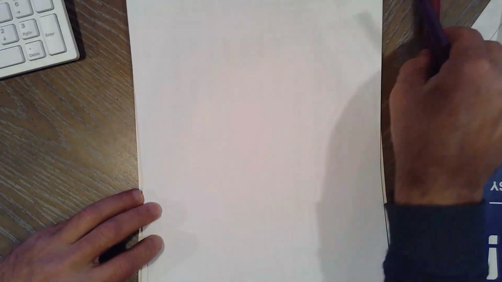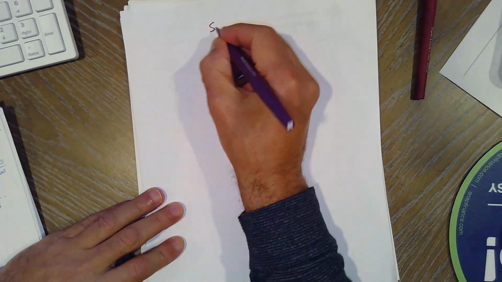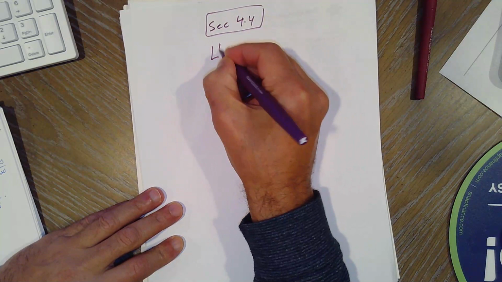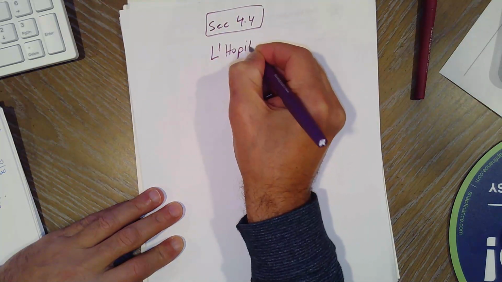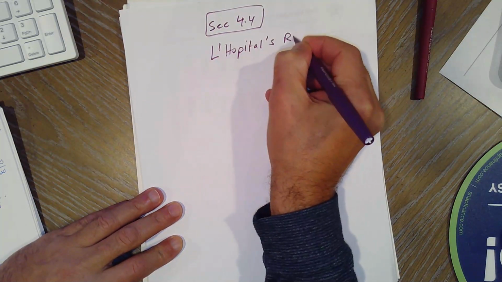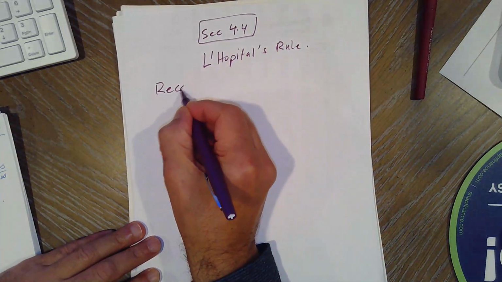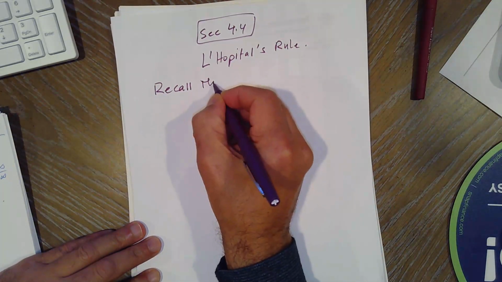Okay, today I want to go over 4.4, which is about L'Hopital's rule. So let's recall things before we get into L'Hopital's rule.